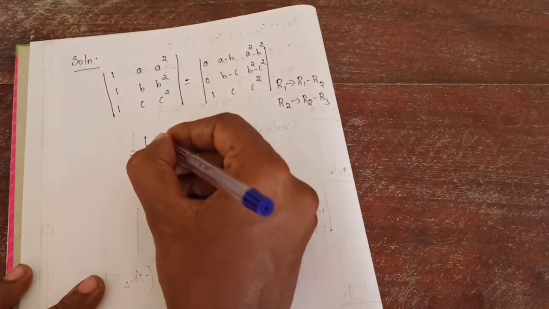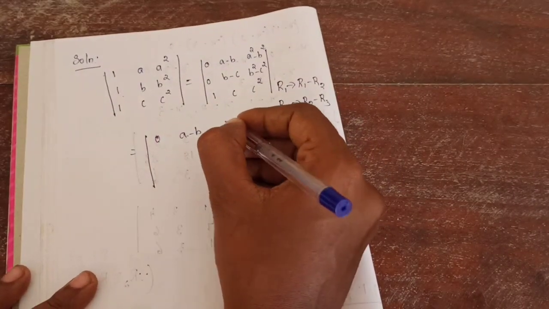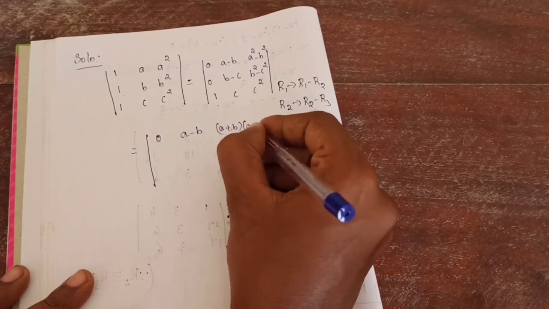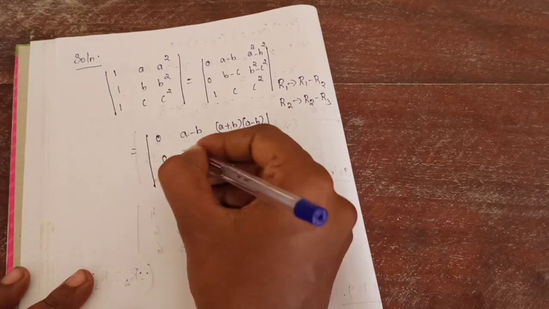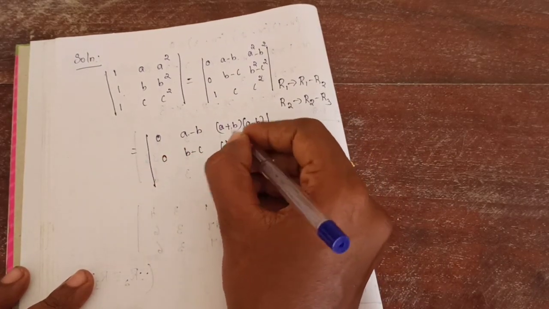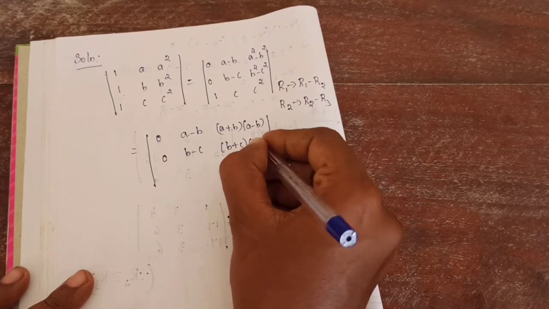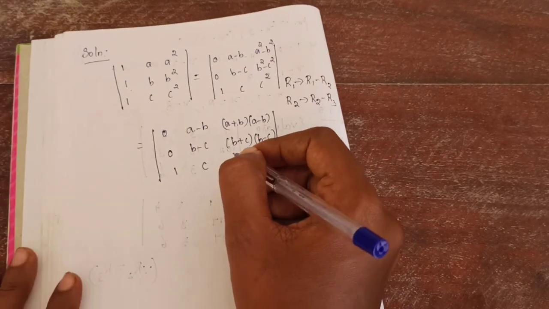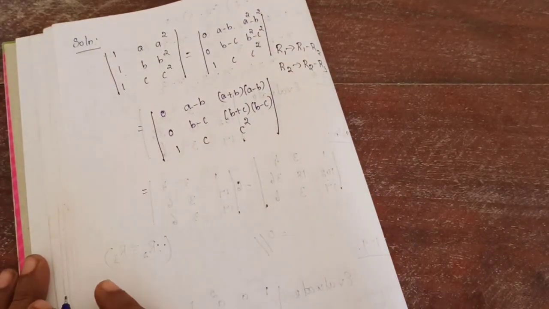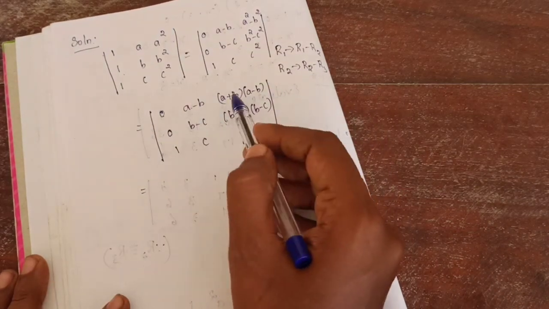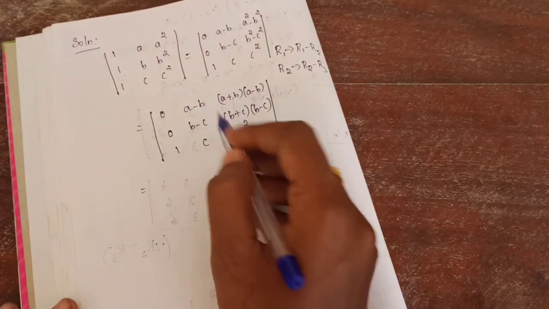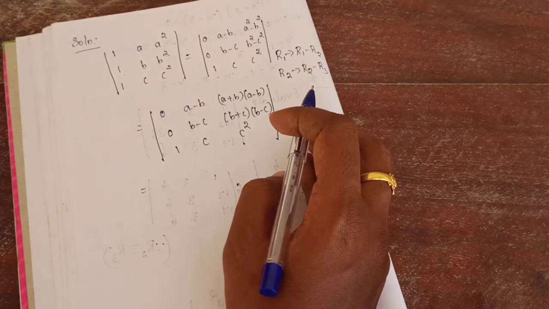That is equal to 0, a minus b, and you know the formula for a square minus b square: a plus b into a minus b. So the rows are 0, a minus b, (a plus b)(a minus b); 0, b minus c, (b plus c)(b minus c); 1, c, c square. Understand? Already I said, if in any row or column any term is common, we will take the common outside.